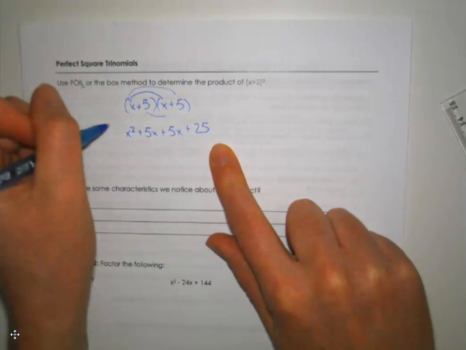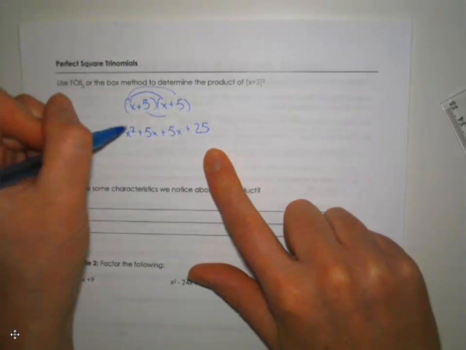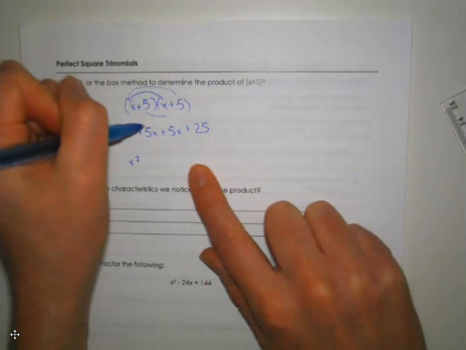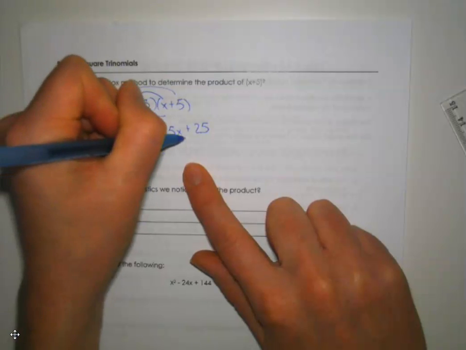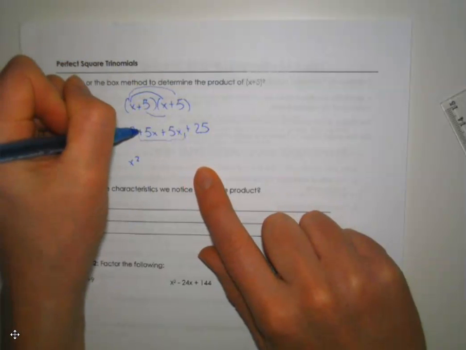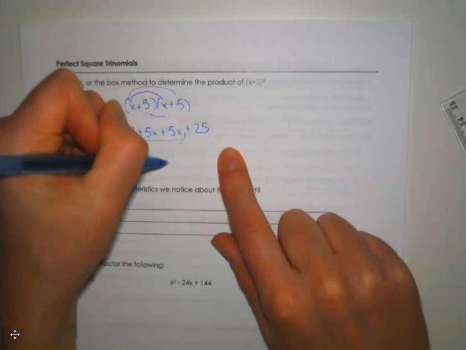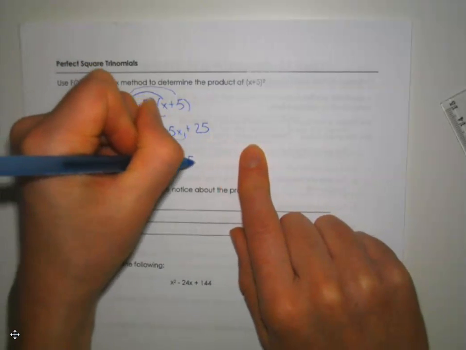So now when we look at this product, if we want to simplify it a little bit further, x squared, there's no other squared term, so that stays the same. There's the two x terms here in the middle, so 5x plus 5x gives us plus 10x, and then the number term is just going to stay the same.